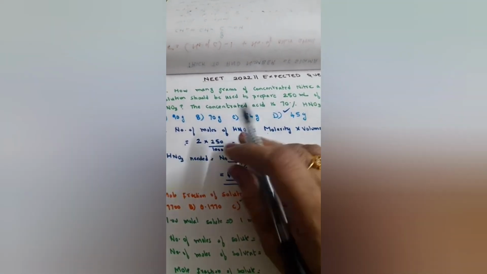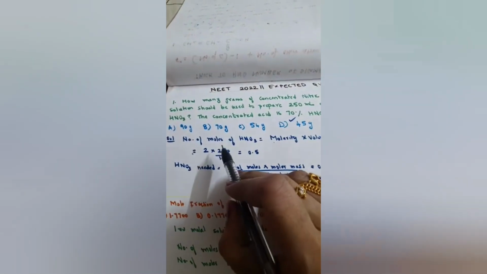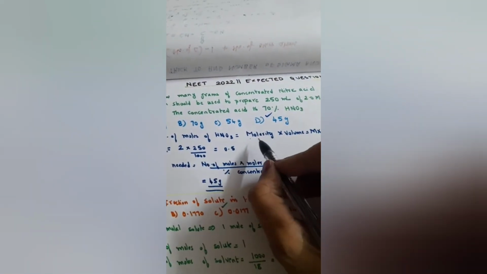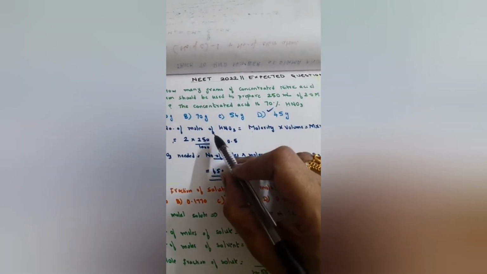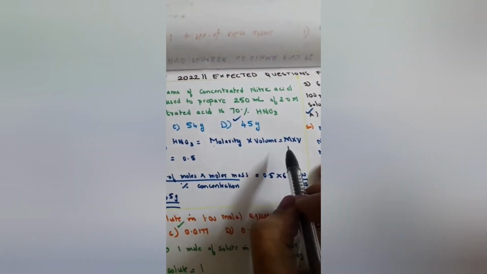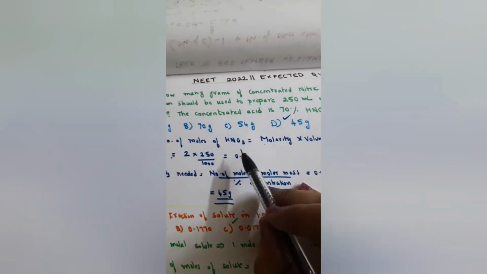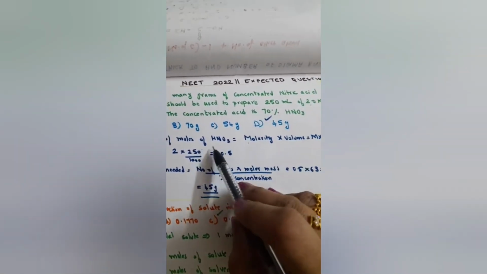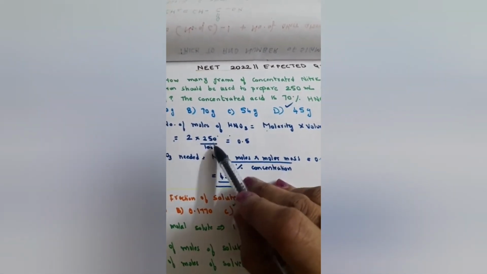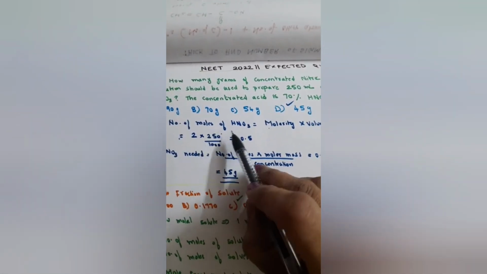So what details are given in the question? Number of moles of HNO3. Just remember this formula: number of moles of HNO3 is equal to M into V, that is molarity into volume. Molarity is given, what is it? 2. So 2 into volume. What is volume? 250 ml. You change it from milliliter to liter, so 250 divided by 1000. When you do this, you get the number of moles of HNO3 equal to 0.5.